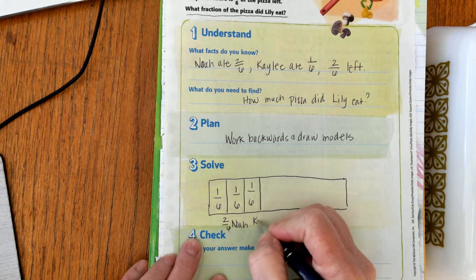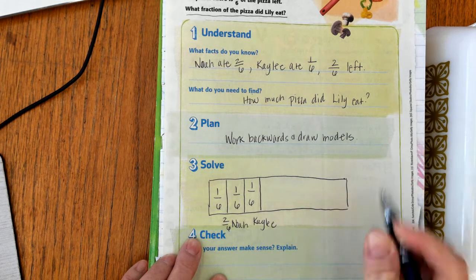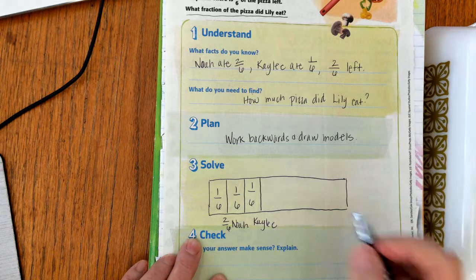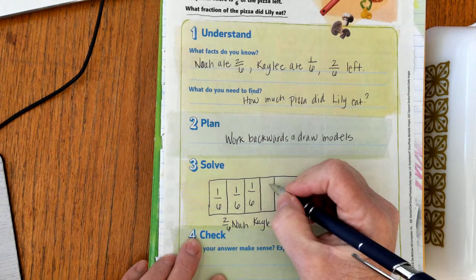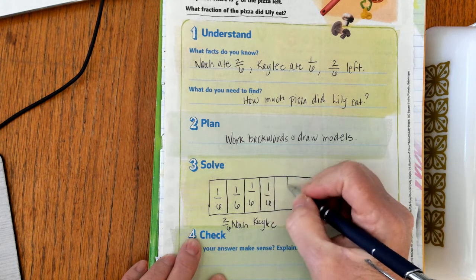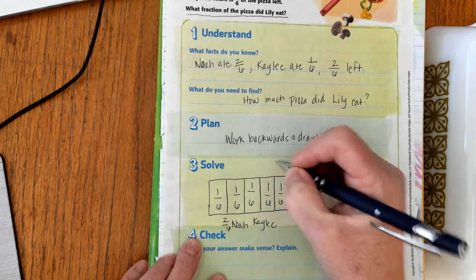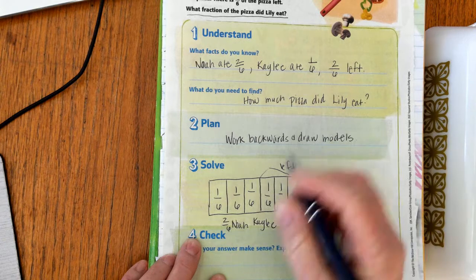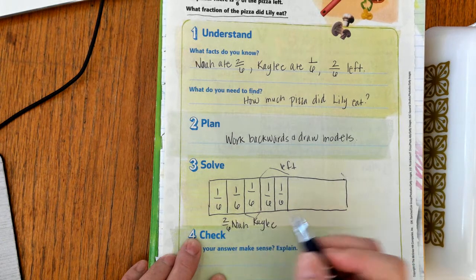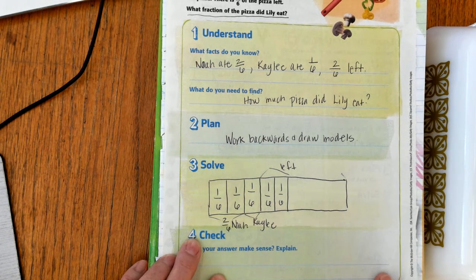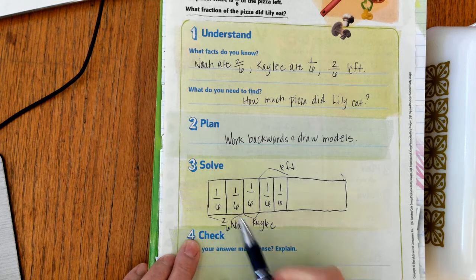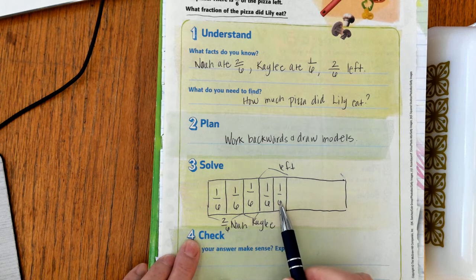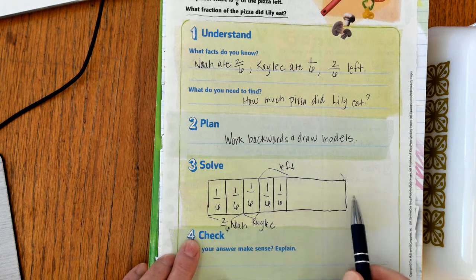Okay, that's what Kaylee ate. I know also that there's 2/6 left, 1/6 and 1/6 left. This was Kaylee and this was Noah. I probably should have drawn that a little better. So we have 1, 2, 3, 4, 5. Well, I didn't really draw this that great.